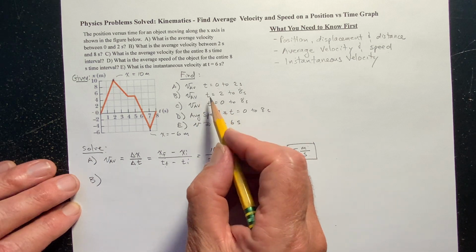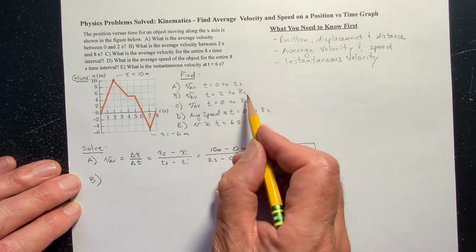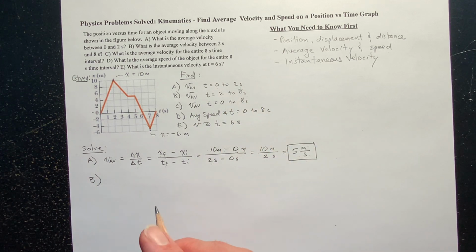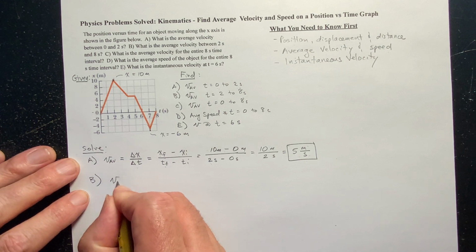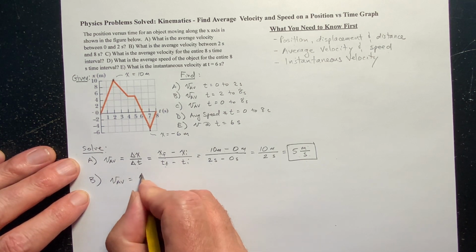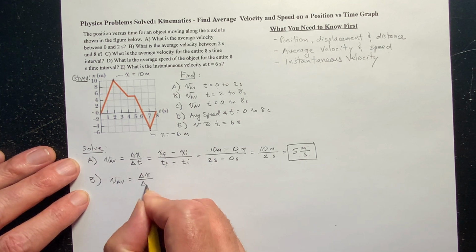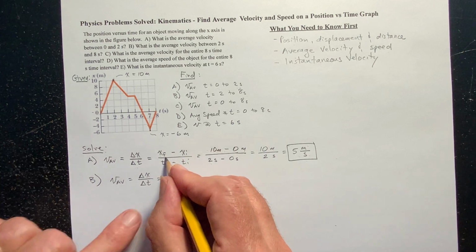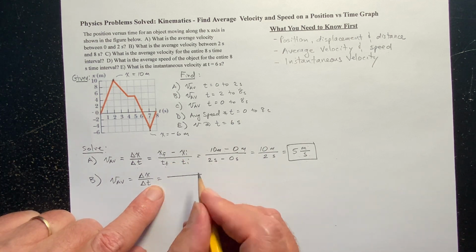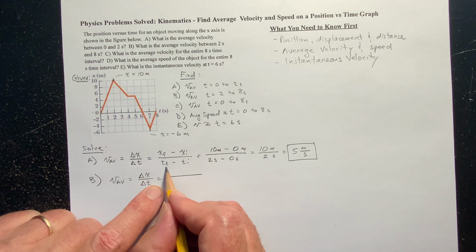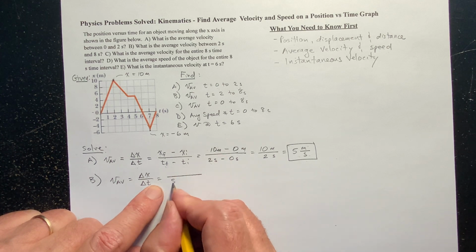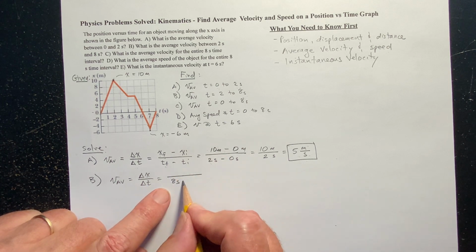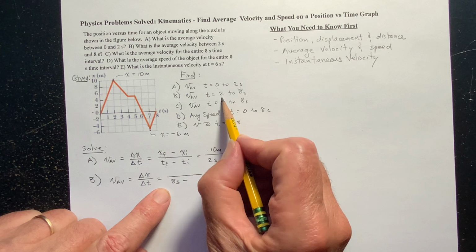Average velocity between 2 seconds and 8 seconds. Okay, so we're just going to do the same thing. But now my delta x over delta t. Now my x final, well, let's do the time first because that makes it a little bit easier. The final time is 8 seconds. But my initial time, remember it says from 2 to 8 seconds.